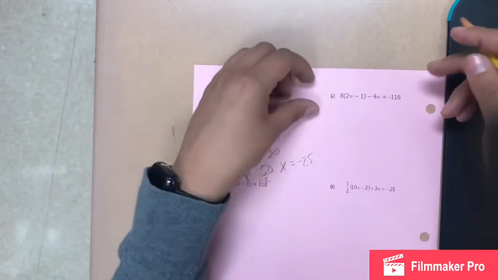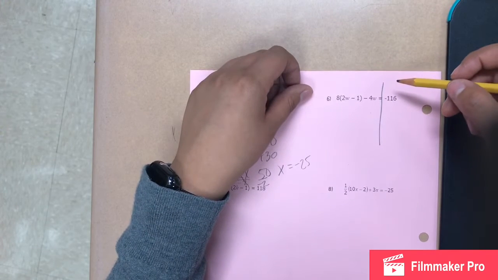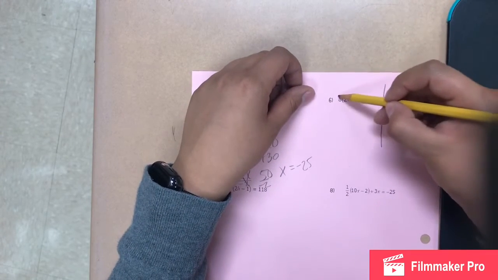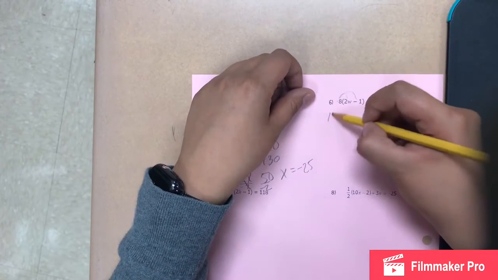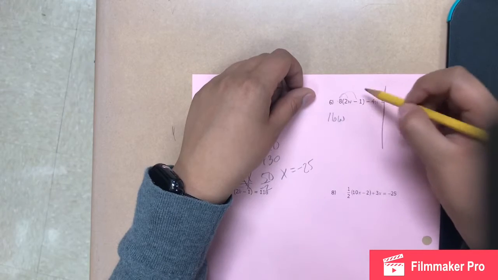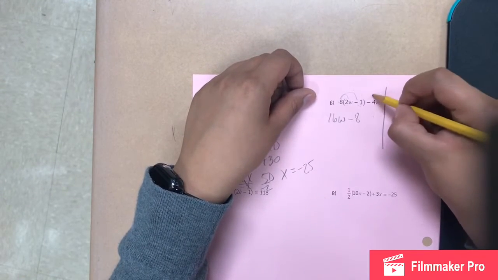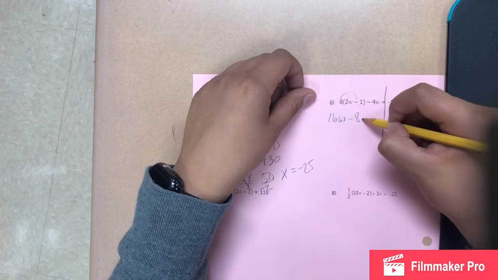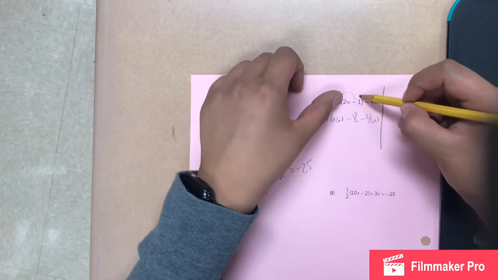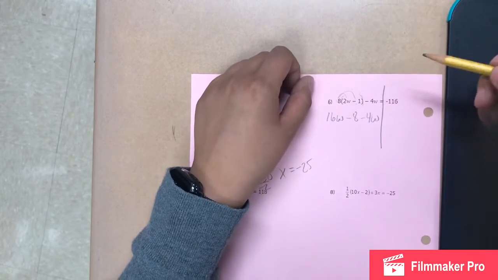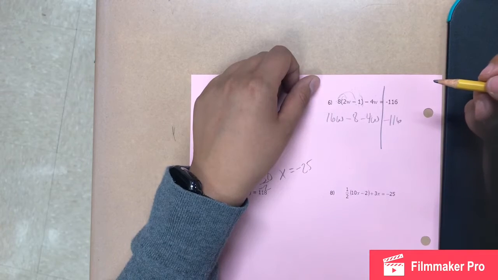Number 6. Okay, I look at anything that I can distribute, which means anything that has a parentheses. So I can distribute the 8 to everything inside the parentheses. 8 times 2w is 16w. 8 times negative 1, be careful, is negative 8. And since this is not involved in the parentheses, I'm going to bring it down. Okay, 8 only gets multiplied to something inside the parentheses, not outside. Negative 116 comes down because there's nothing to distribute.